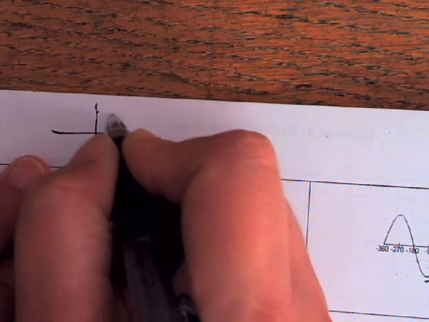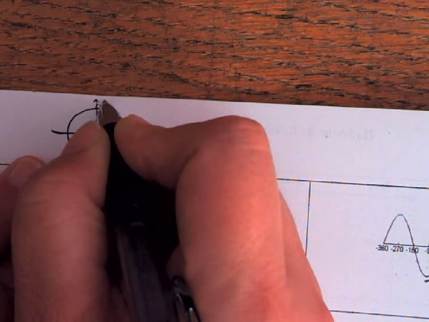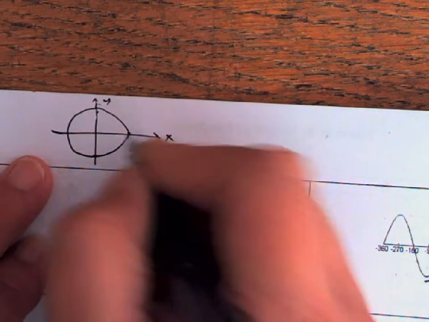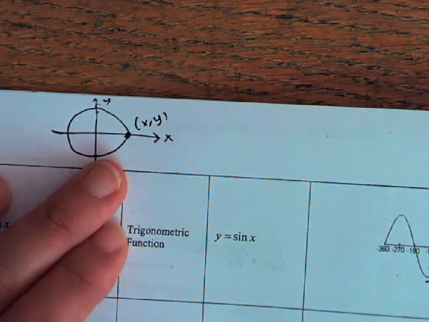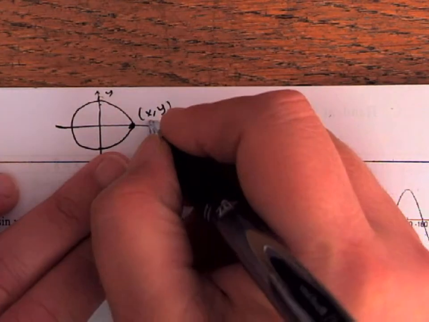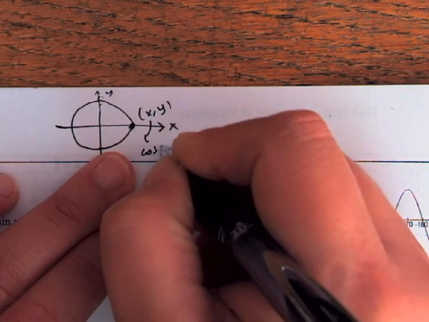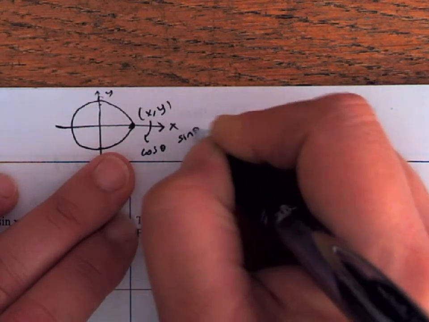So those angles are located on the x or y axis.